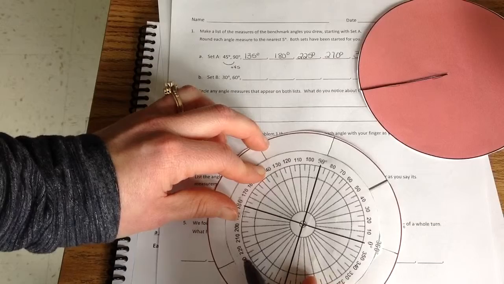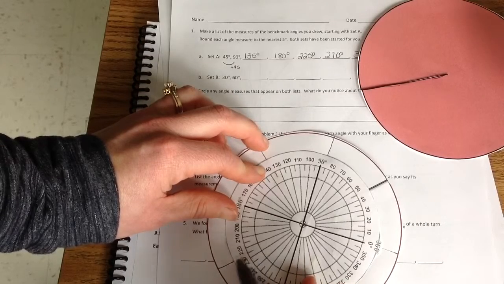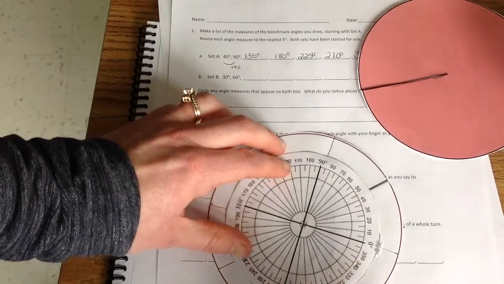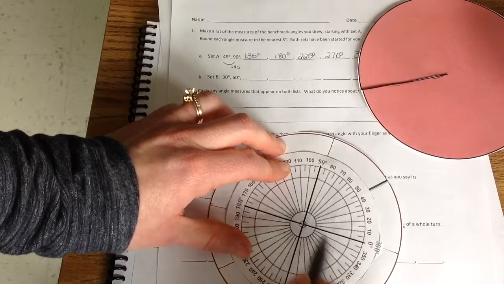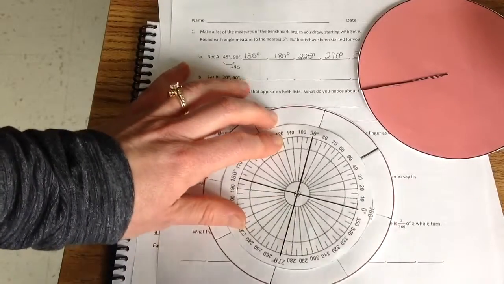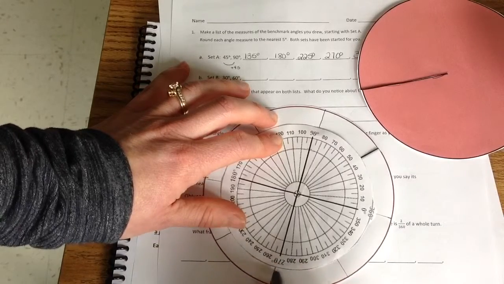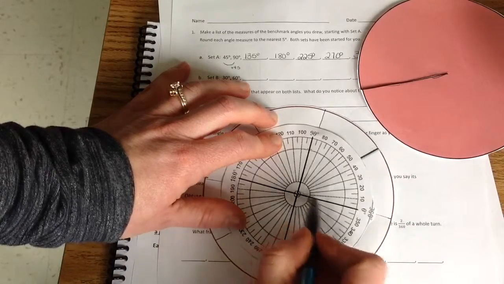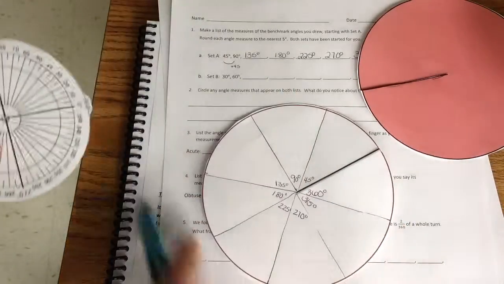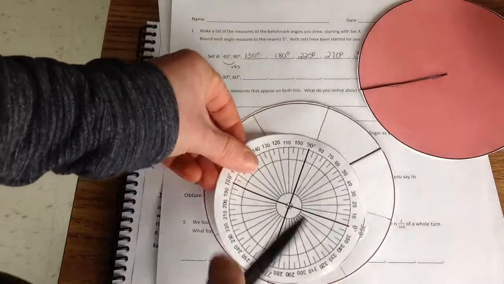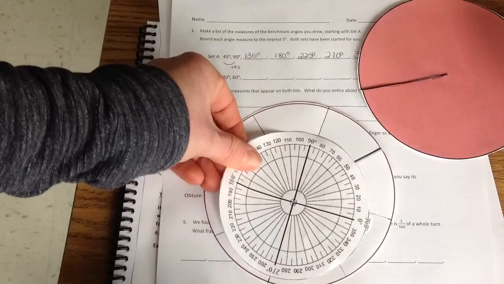Then we went to 225. Then we went to 270. Then we went to 315 and then to 360. Oops, 300. Oops, sorry about that. 270, 315, 360. So our little protractor here, it almost is perfect with a real protractor.